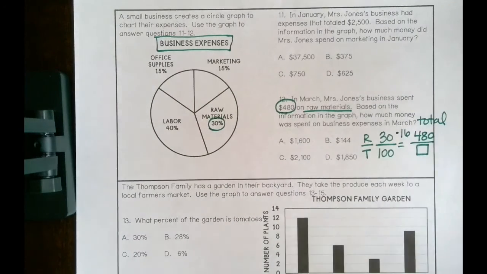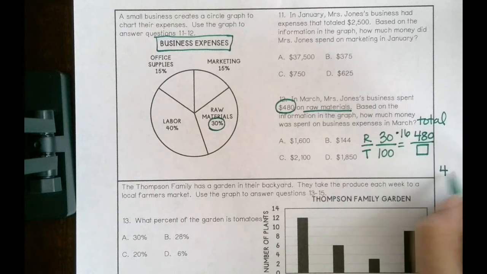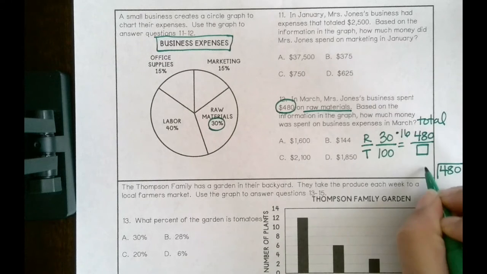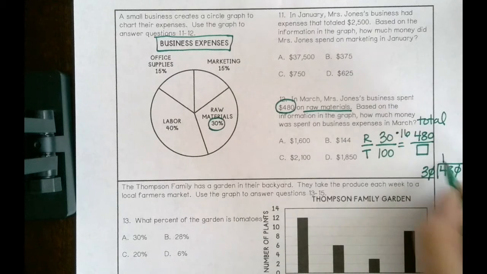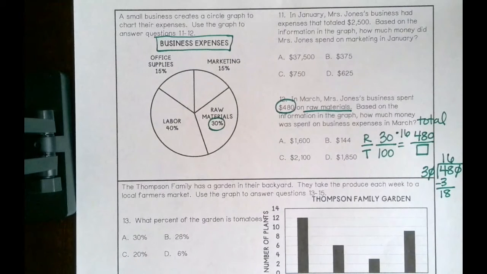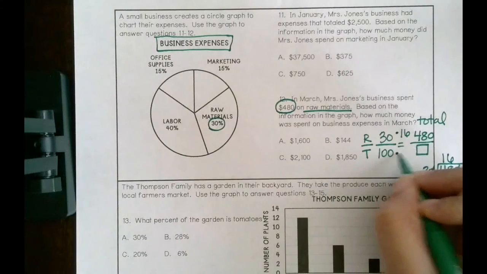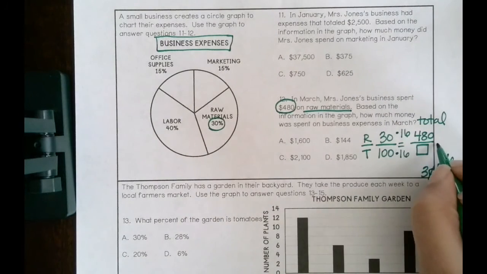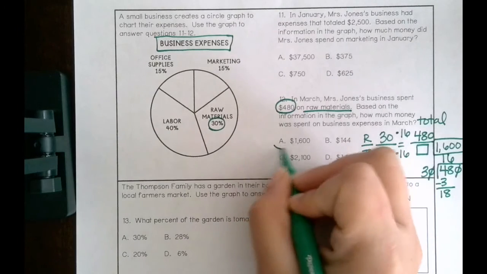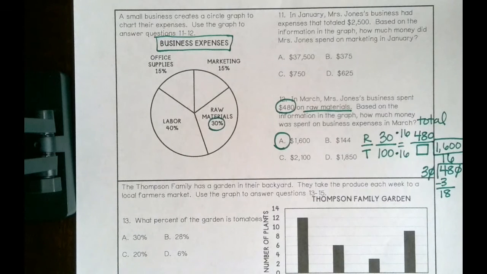I just happen to know that, but if you don't know that, you can divide it to figure that out. 3 goes into 4 one time, subtract, bring down. 3 goes into 18 6 times, so I get 16. So then 100 times 16 makes 1,600 total dollars. So the answer for number 12 is A.